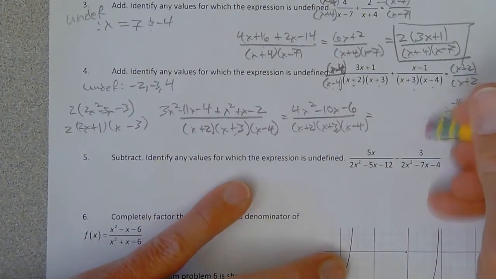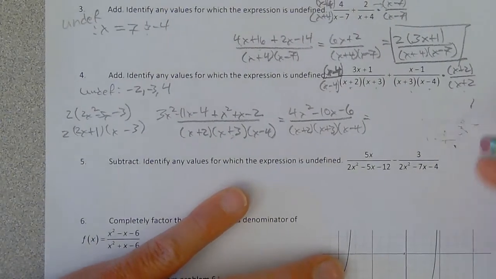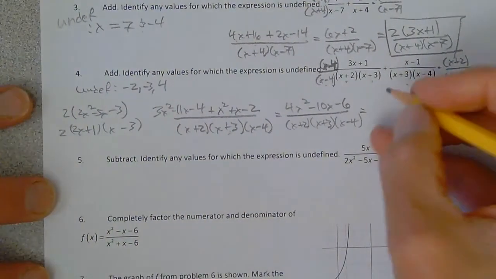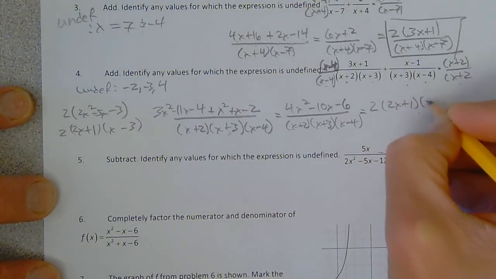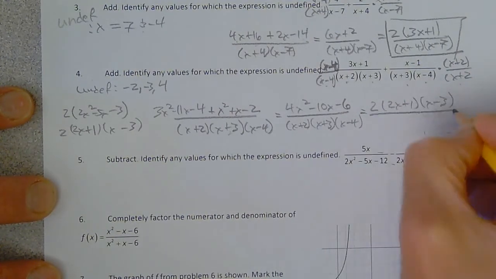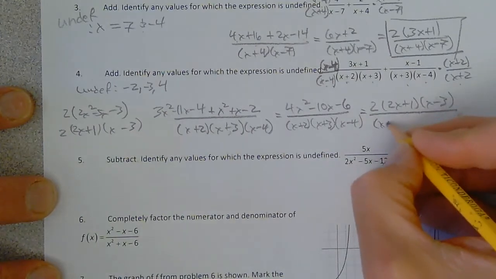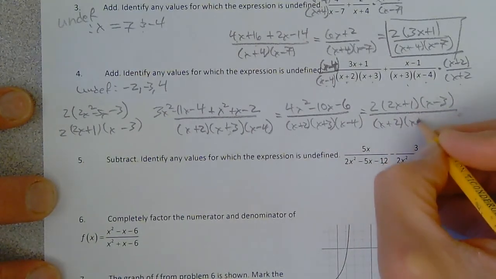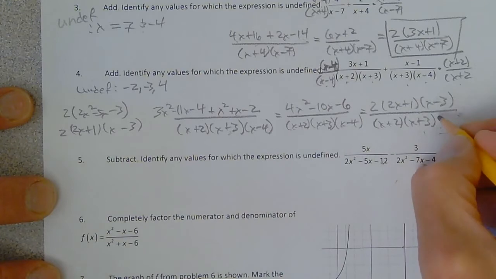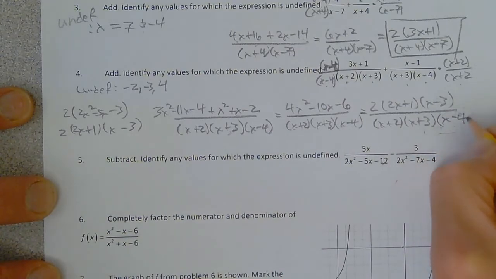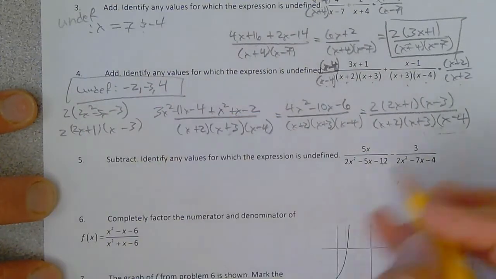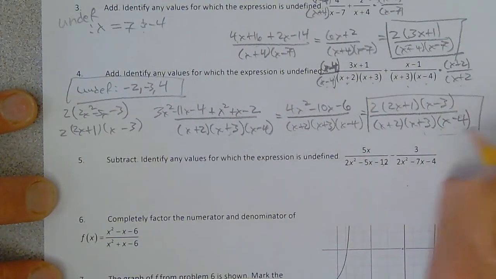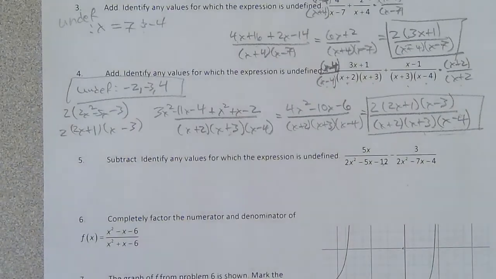I'm going to go ahead and get rid of my little factoring square here because it's going to be in the way. So this is a 2 times a 2x plus 1 times an x minus 3 over x plus 2 times x plus 3 times x minus 4. Undefined for those particular values, and that is what the answer looks like.